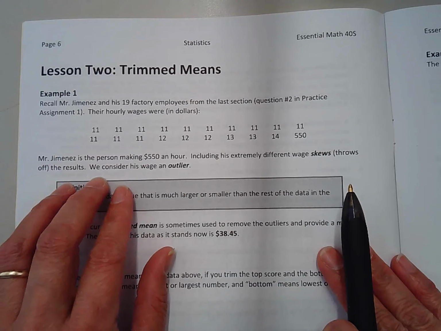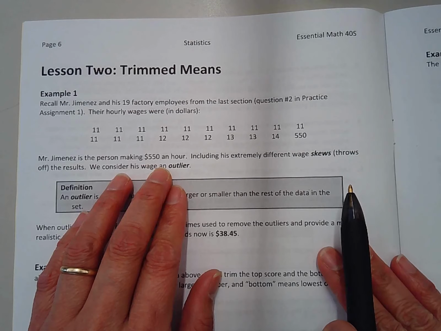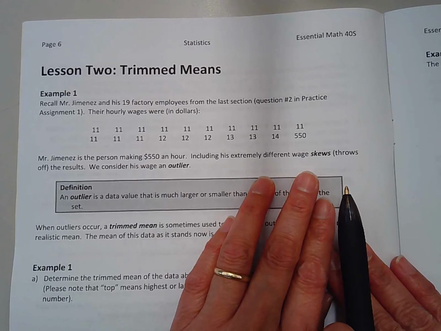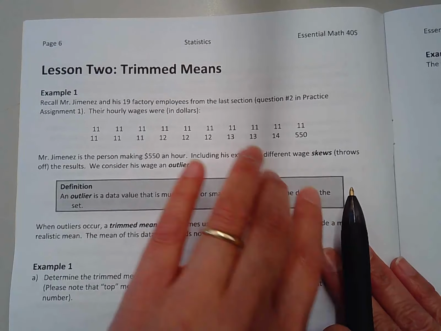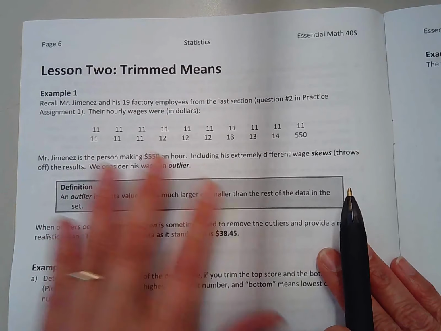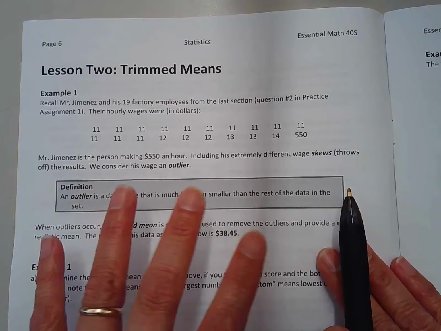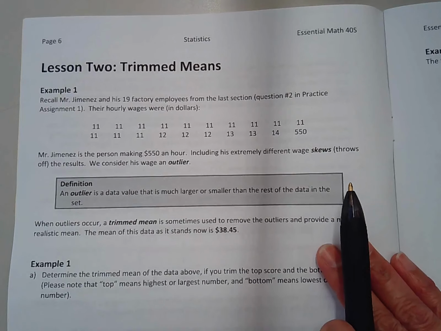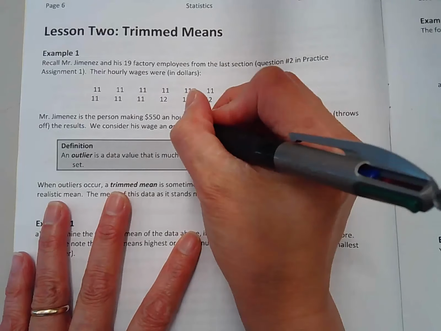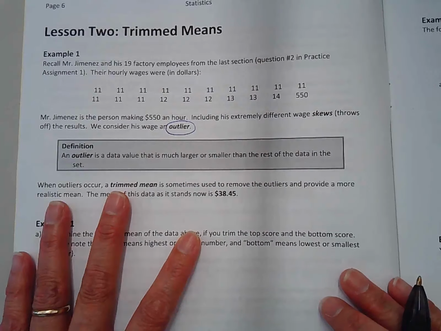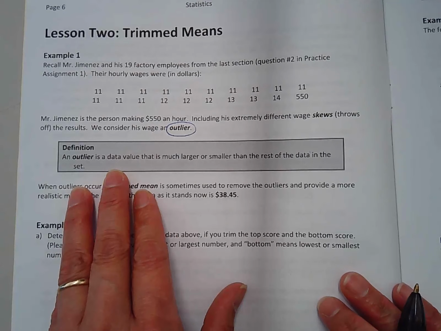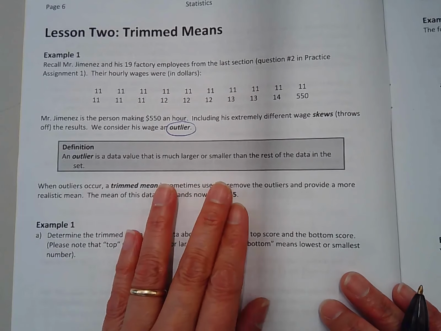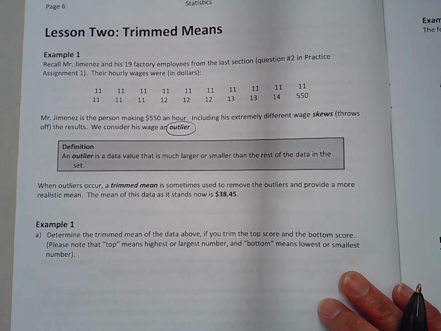So Mr. Jimenez is the one making the $550 an hour. Including his extremely different wage skews off the results. So if we calculate the mean for this, the average, it looks like such a huge number, right? And a big average. So now what is an outlier? An outlier is a value, a number that is much larger or much smaller than the rest of the data.